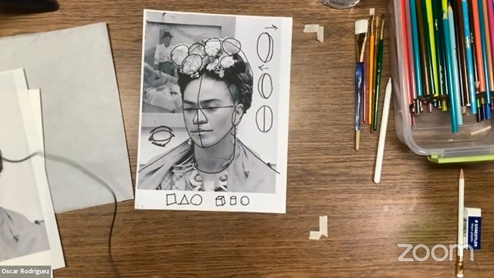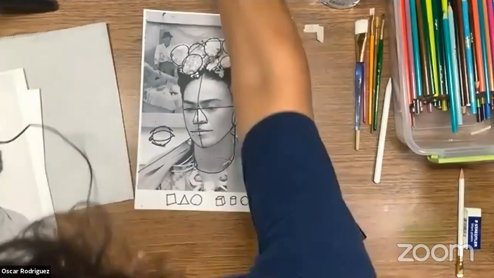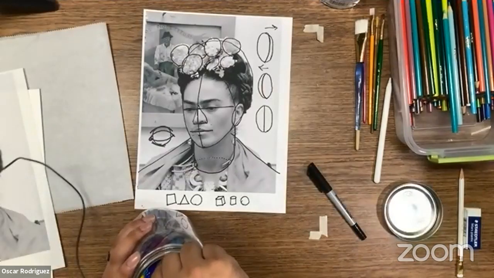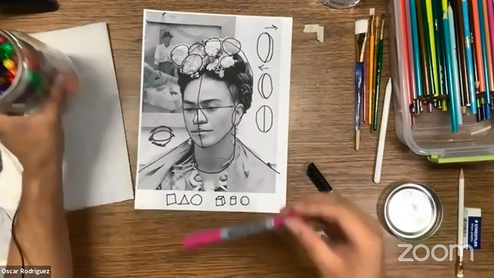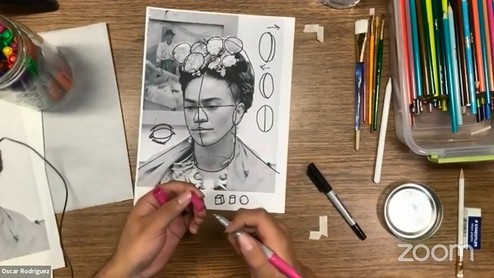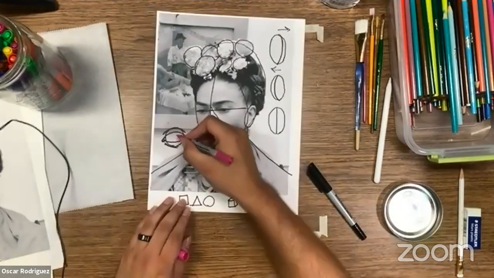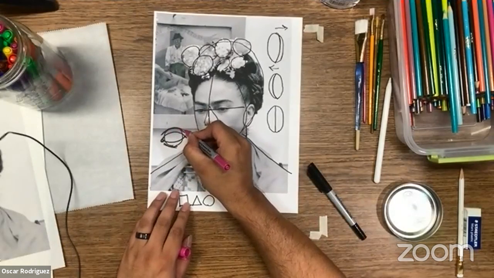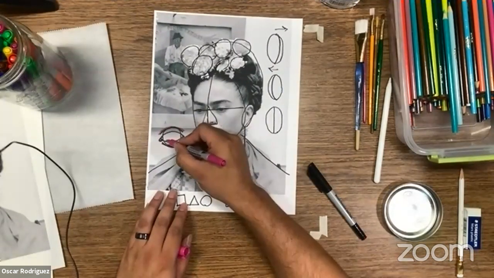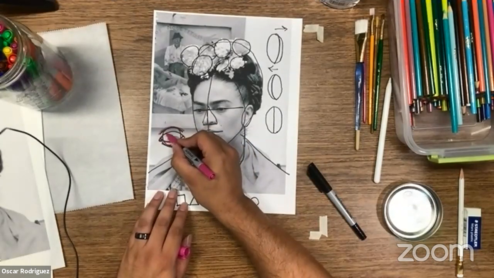And I'm going to get a different color for it. I could get this cool magenta. Okay. All right. Can't really see that much, but whatever. All right, so then this is my eyelid right here.